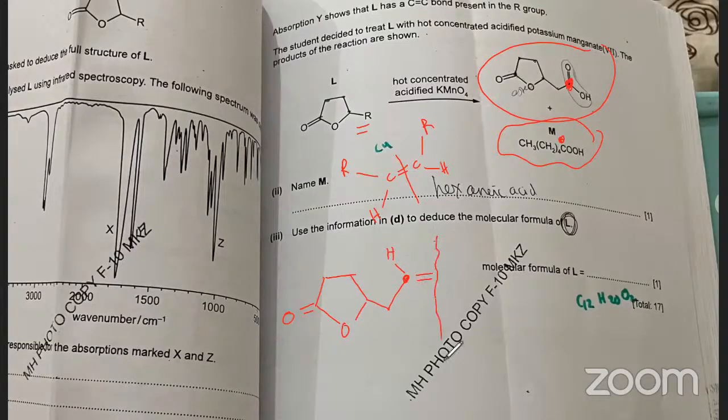Like when the double bond was breaking, this carbon had 1 H, and on one side it had a carbon chain. Is that clear? Okay, and this other one.